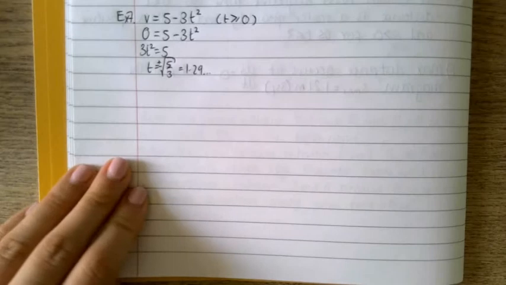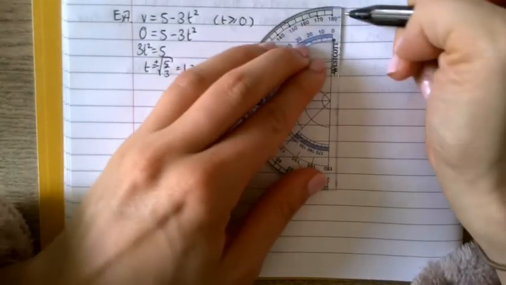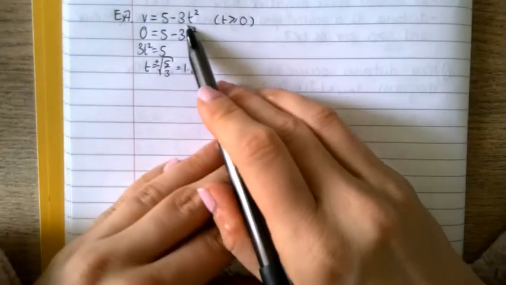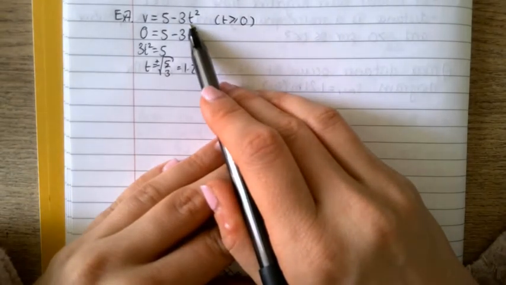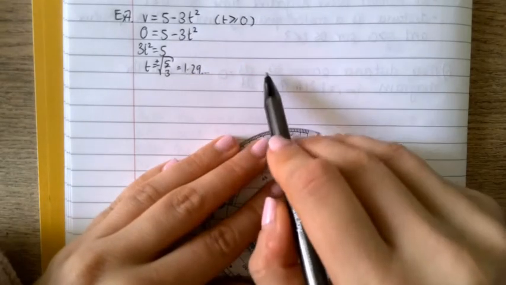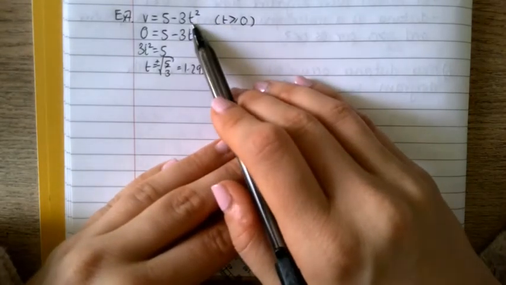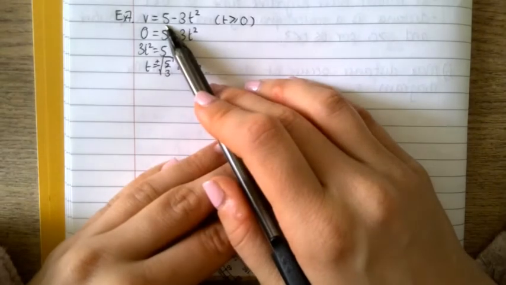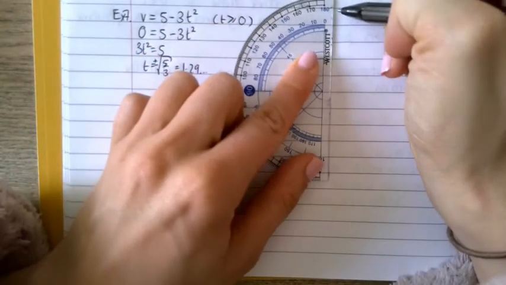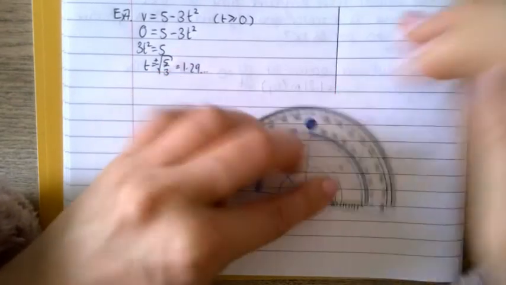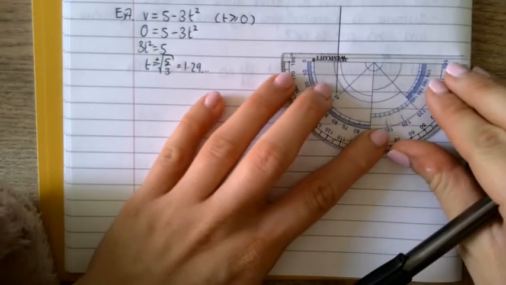So I'm going to draw a plot of this, and again, this is a quadratic, and the quadratic will be an upside down parabola because we've got negative t squared, and it will also have a y-intercept of 5. So I just need to make sure I draw this as accurately as I can.